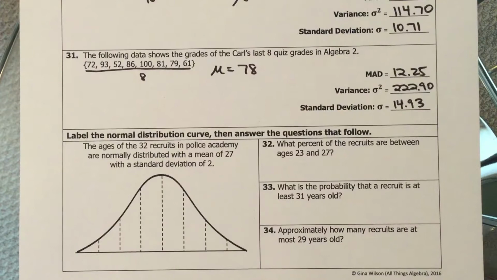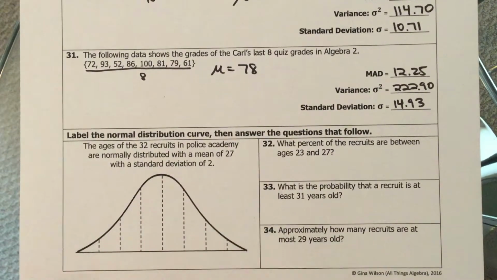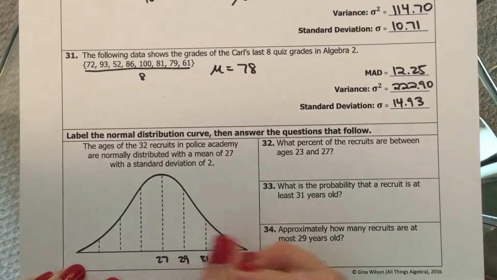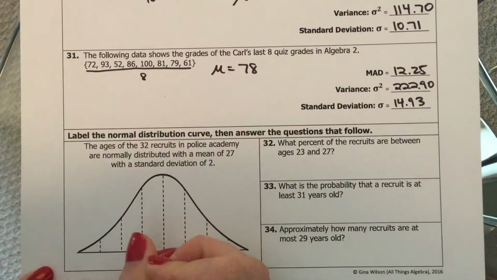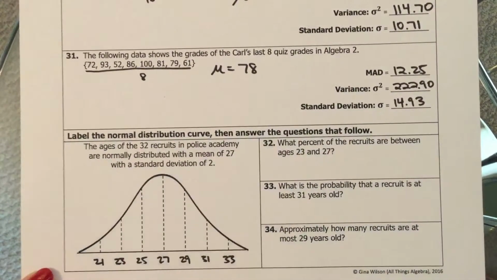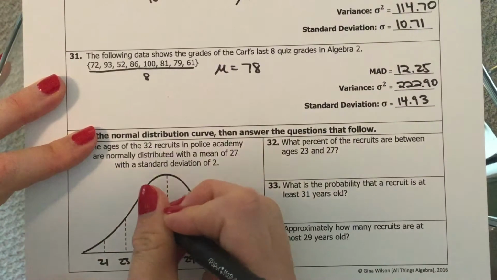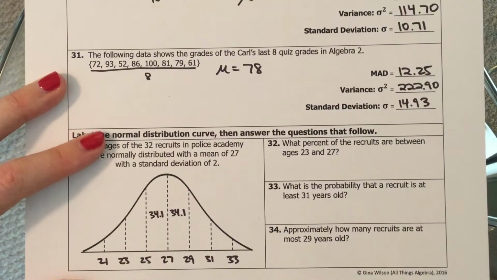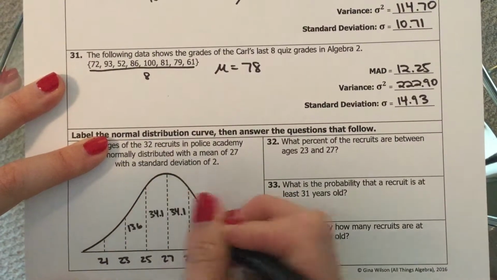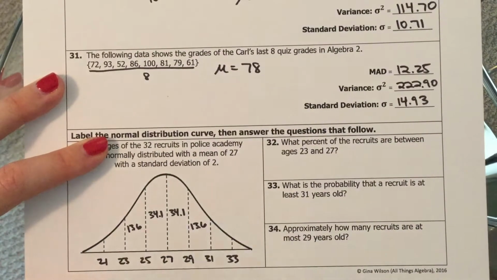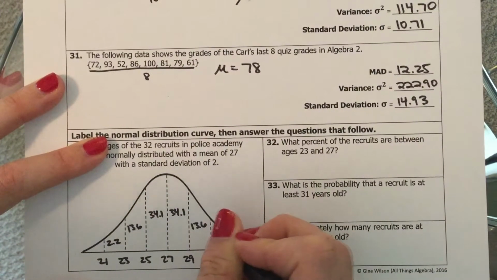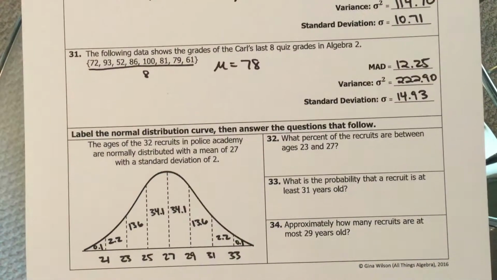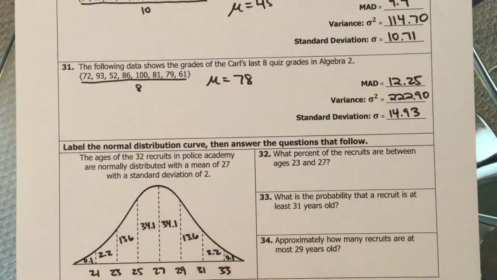All right, normal distribution curve. So we've got 32 total recruits, has a mean of 27 with a standard deviation of 2. All right, so go up 2 and then go down 2. Okay, and then remember the way this spread works. We have 34.1 to each side for a total of 68.2 within the first standard deviation, then an additional 13.6 to each side, an additional 2.2, and then finally an additional 0.1 just in these little wings. So we can use all of these percentages to answer these.